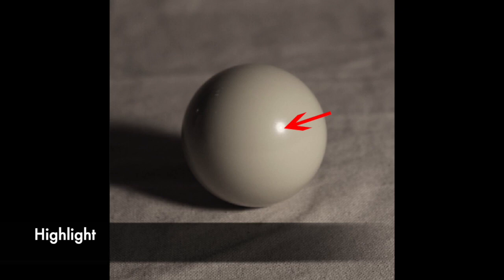The highlight is the lightest value of your object. This is where the light reflects the hardest. Sometimes it may be more diffuse depending on the gloss or shininess of your object. The center light is the second lightest value. This area always faces the light source.